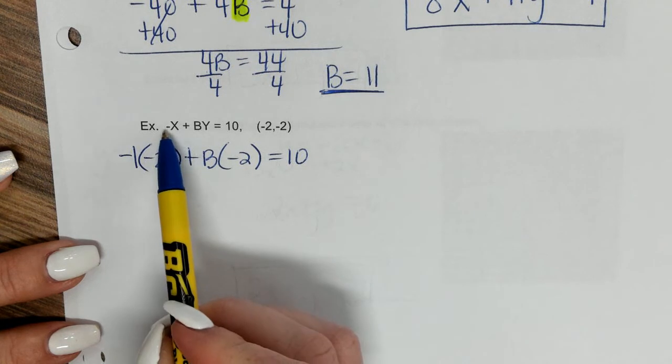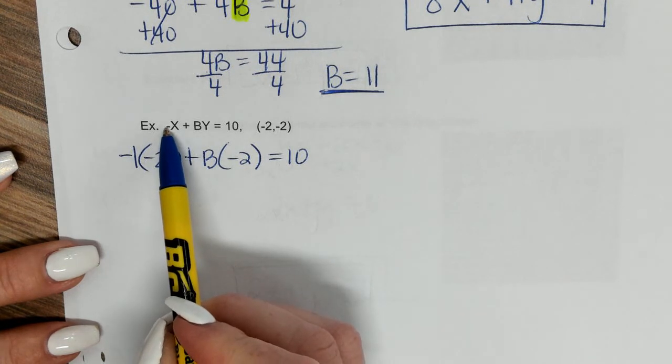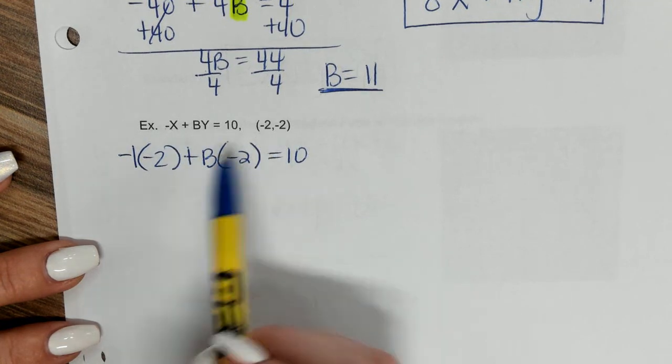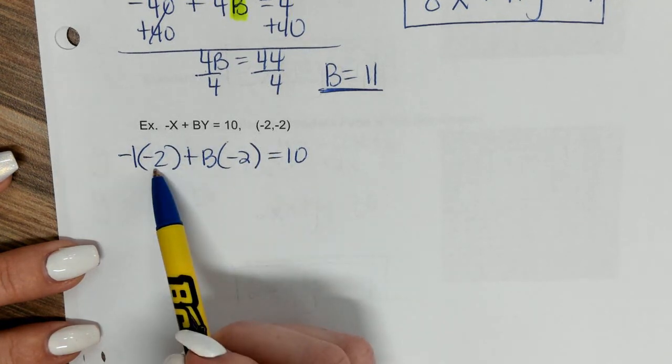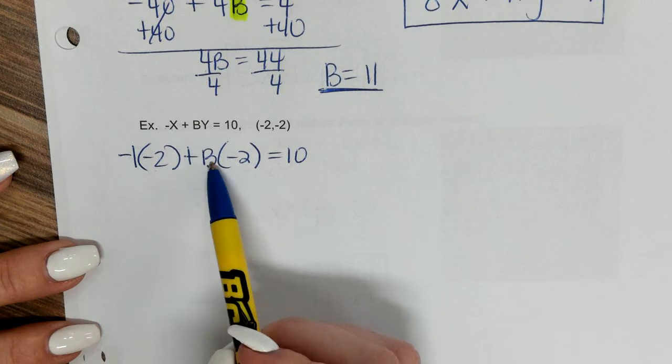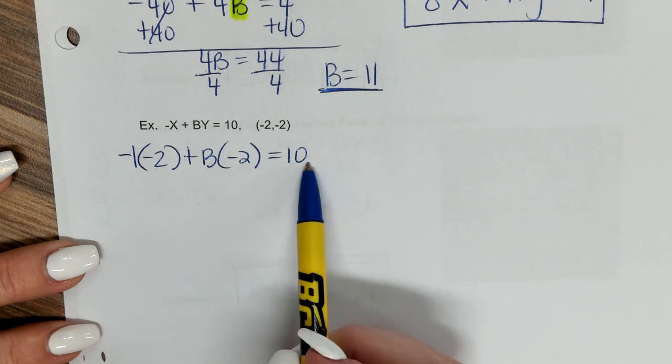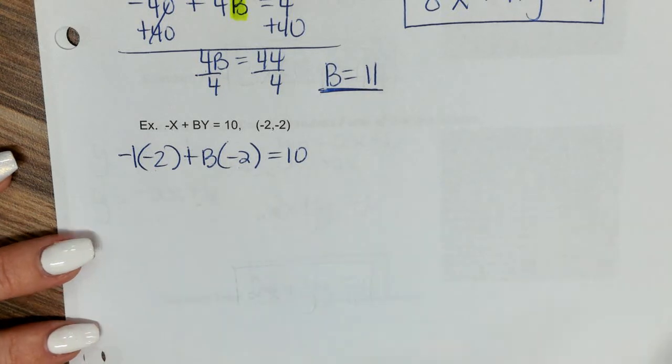Okay, look, this is a negative 1 right here, right? So I'm going to write negative 1 times the value of x. And x was what? Negative 2, see? Plus b times the value of y equals 10, yes? Are we good now? Okay, now go solve.